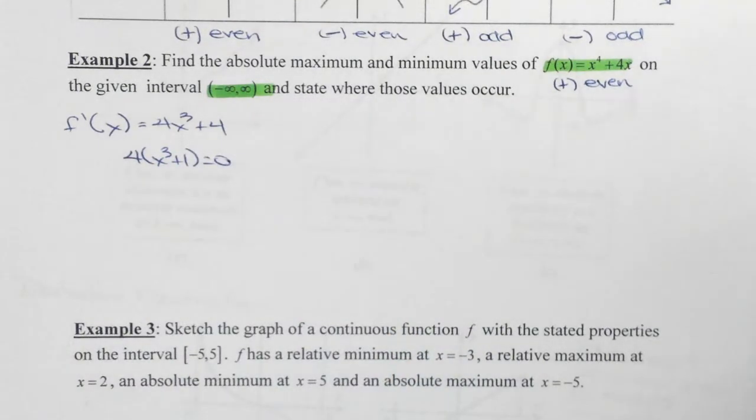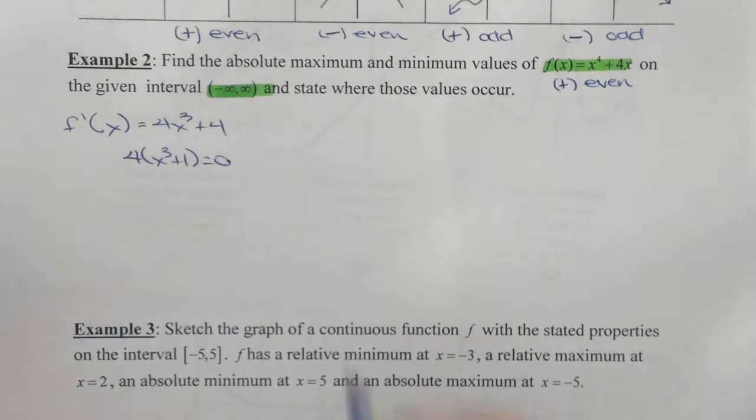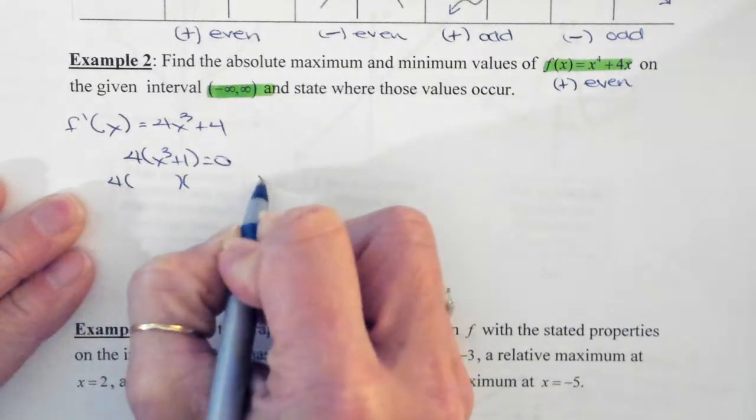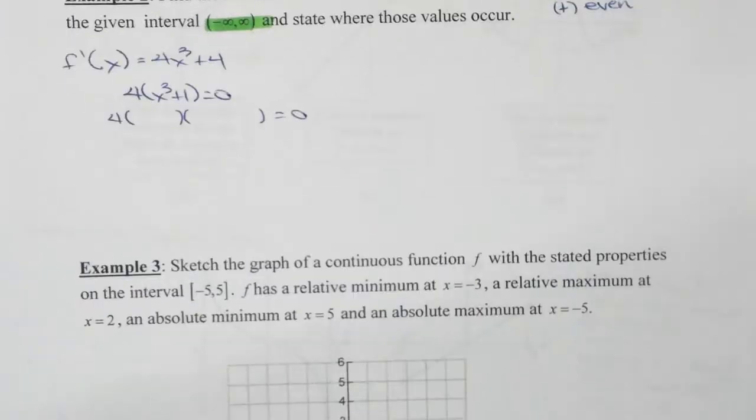Do you guys remember how to factor cubes? Okay, some of you are going to do SOAP. I'm going to do what's called SOPs. It's how I taught it. It's the same thing. Okay, so this is what you've got: 4 times a binomial times a trinomial is equal to 0. If you like SOAP, you do SOAP. Let's see if we get the same answer.